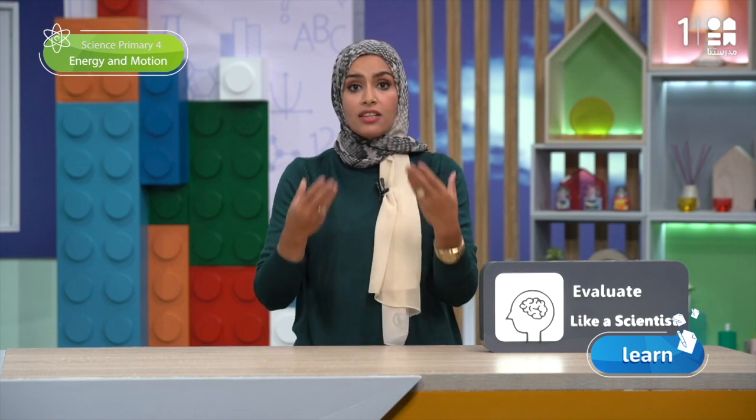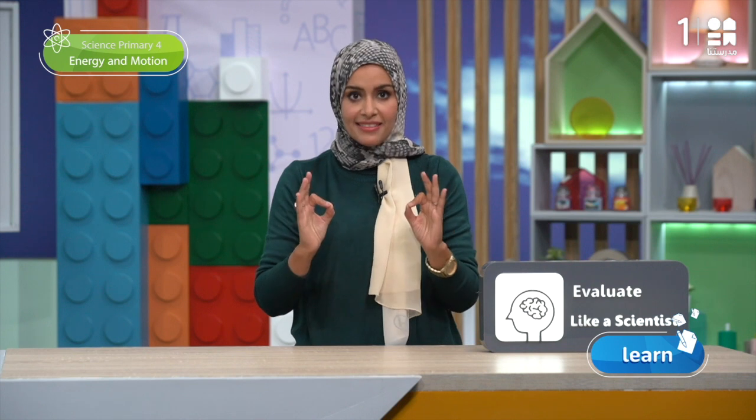Someone said that energy makes things move. For example, electricity makes the fan rotate. This is electric energy. Another one said, energy helps us to play and move, and we get it from food. Excellent. These are simple definitions about students' understanding of the word.